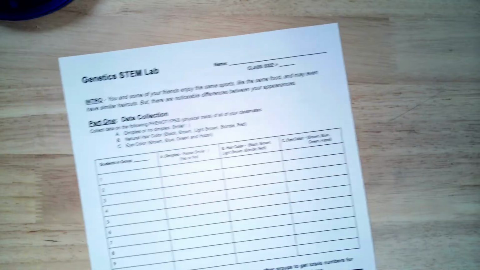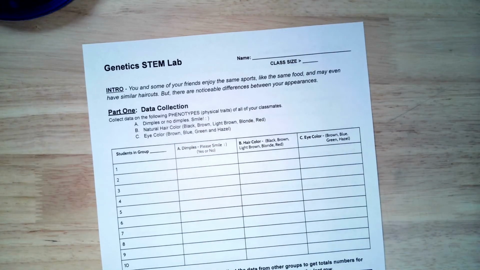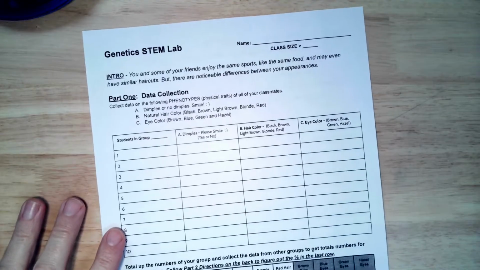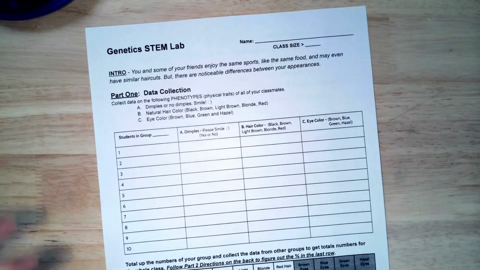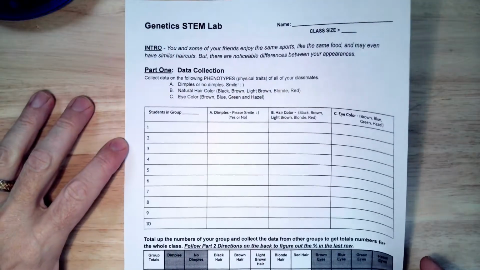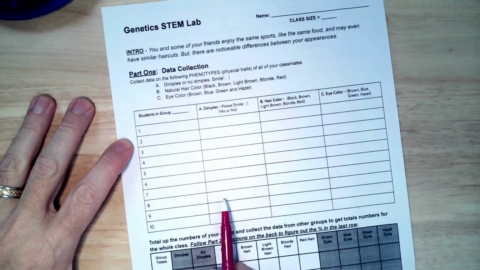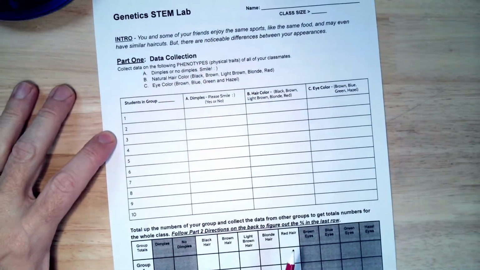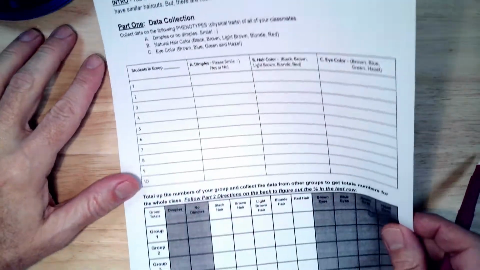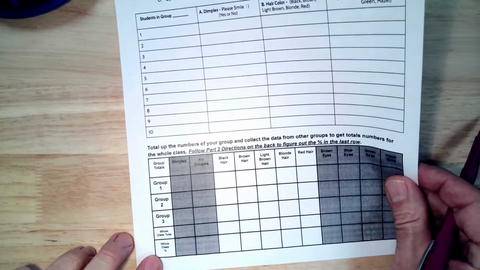Hello students, today we are going to do a lab called the Genetics STEM Lab. This lab has three parts to it. Part one is the data collection right here. This whole front page is data collection, and this is what we're going to be focusing on today, just this front side of this sheet.